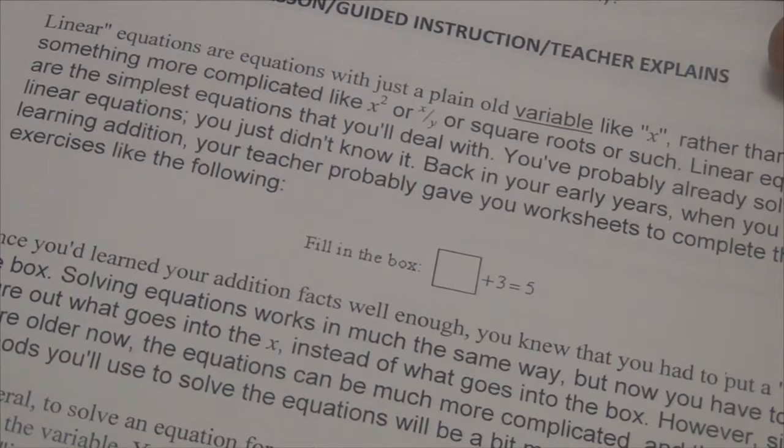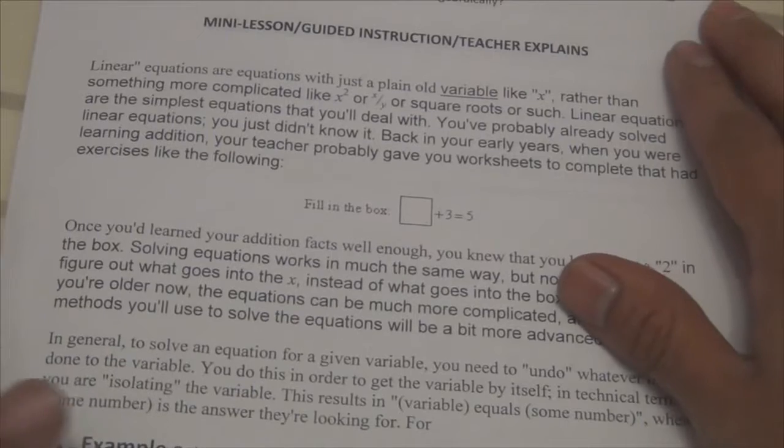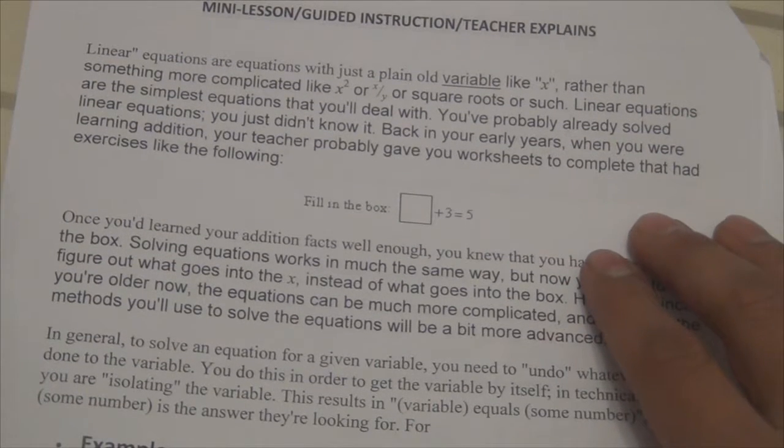So then this is a long text about equations, and when you were in like little ones and they gave you the box, I already explained that at the beginning of the video. So you have it right here. You could read it if you want to. If you're my student, you must read it. Haha.